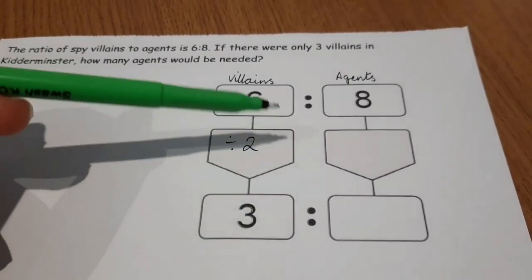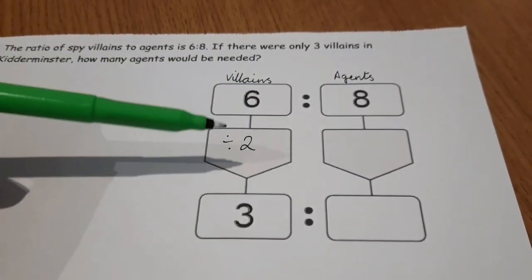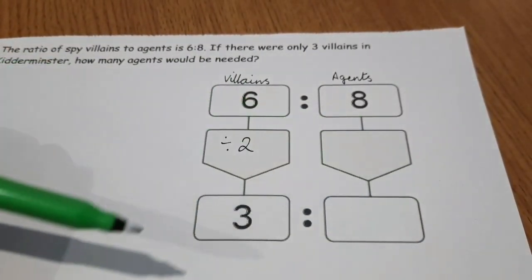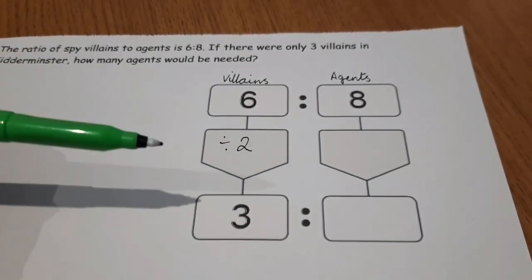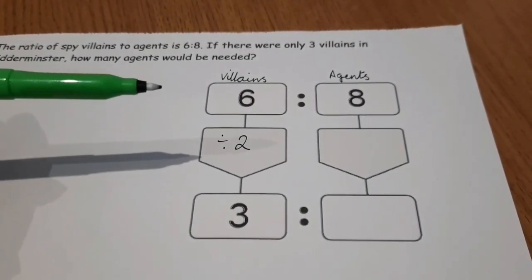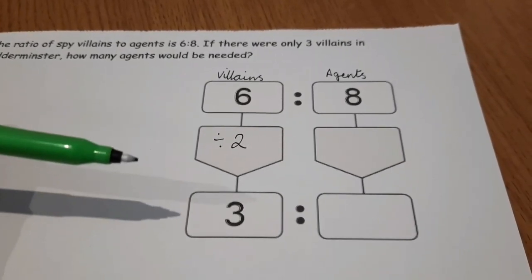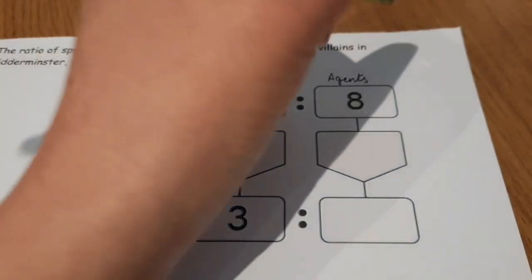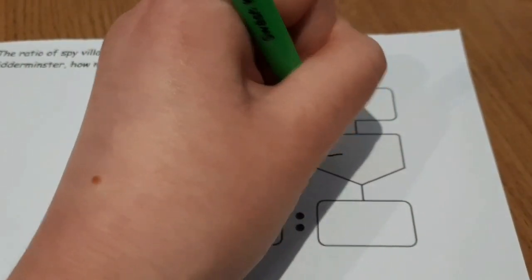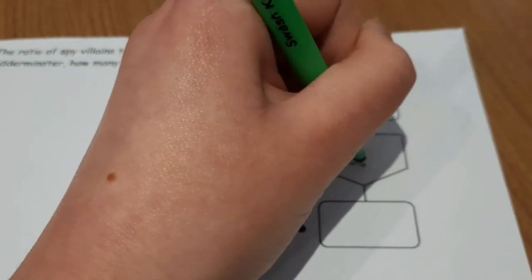So whatever I do to this number, to keep the villains to agents in proportion, to make sure I'm reducing them by the same amount, I need to divide 8 by the same amount as well. So 8 divided by 2 gives us 4.